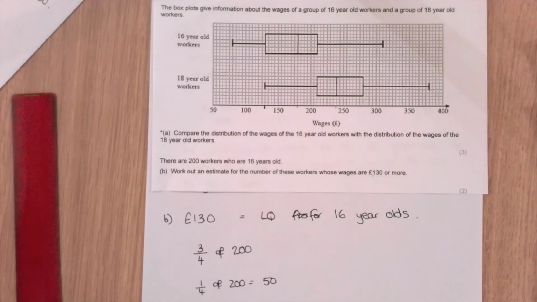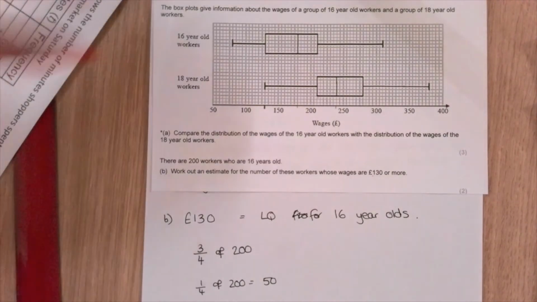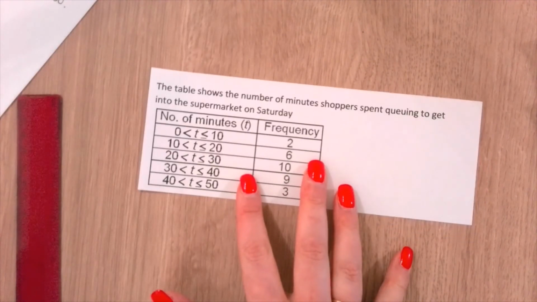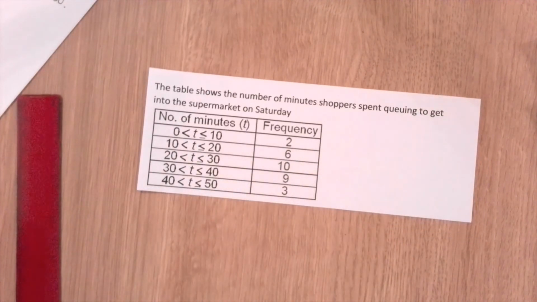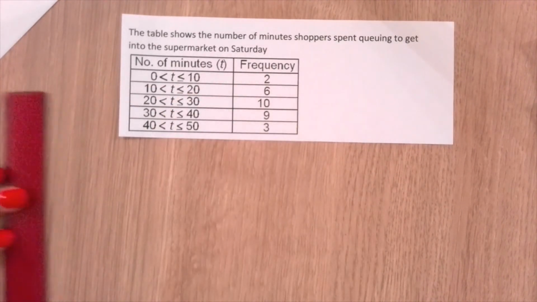Okay, so we are done looking at our box plot examples. What I'm now going to do is to show you the cumulative frequency graphs. So here I have got a question. The table shows the number of minutes shoppers spent queuing to get into the supermarket on Saturday. I think that's fairly relevant at the moment considering our situations.